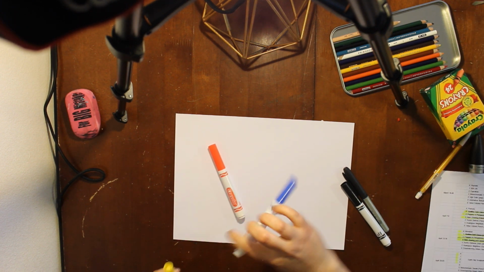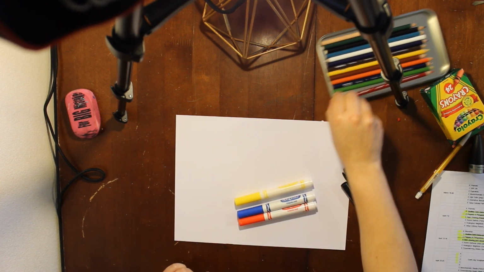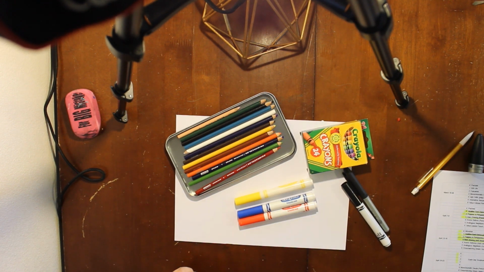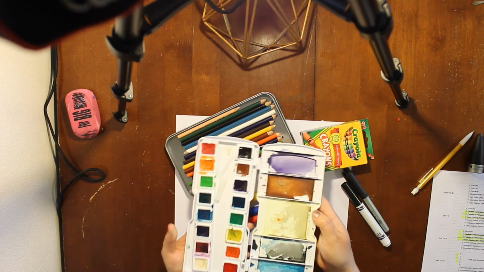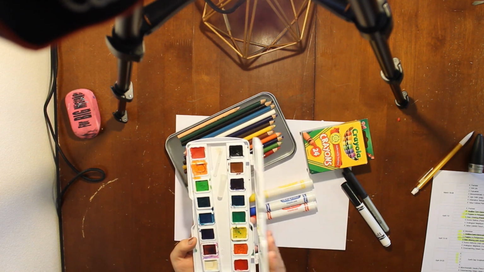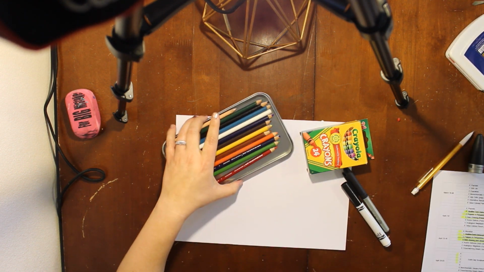So you need a red, blue, and yellow, either marker, or you can use colored pencils, or you could use crayons, or if you have paint at home, so watercolor or regular paint, you could use that too. Whatever you have available at home. I think today I am going to use my crayons.